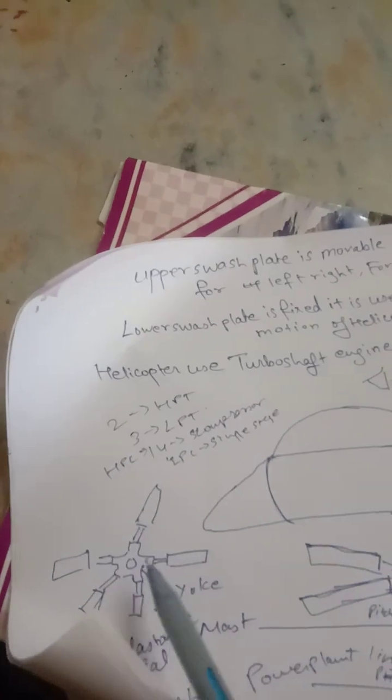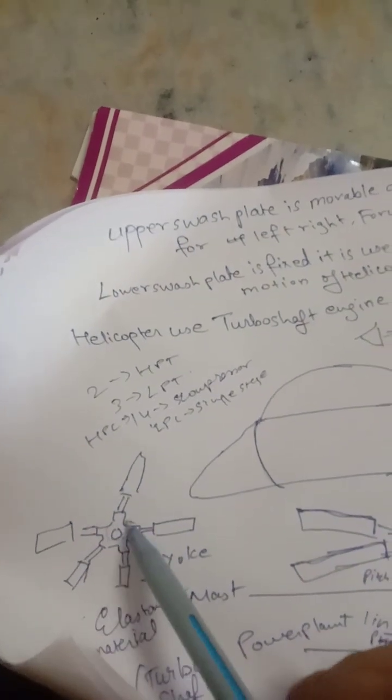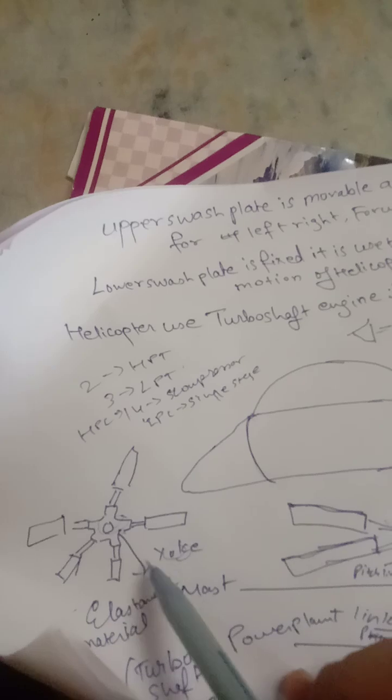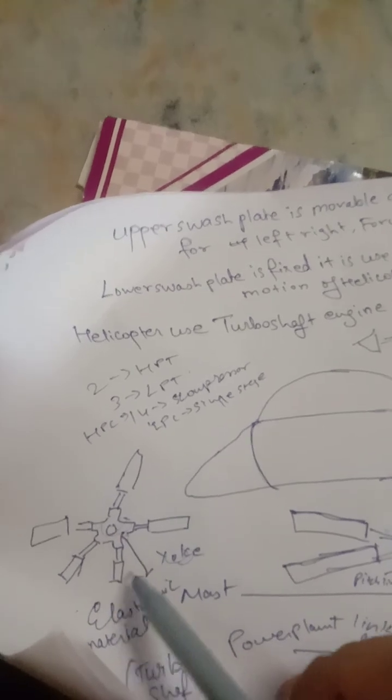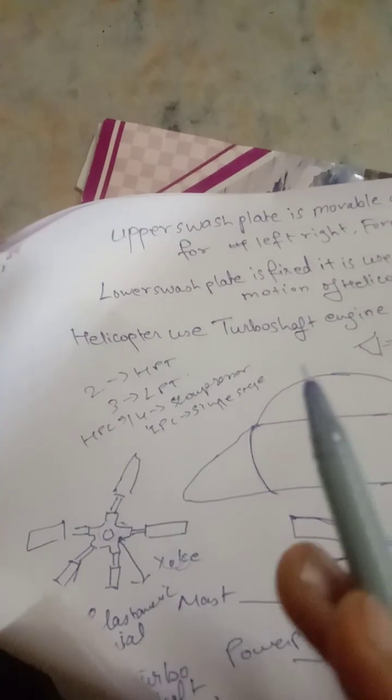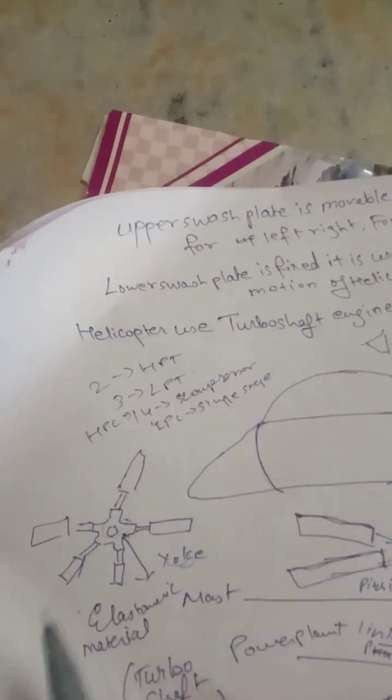This is one more thing I would like to show you. When you see this rotor, there is one more attachment. This is called a yoke. The yoke is made up of elastomeric material so that it can flex or bend easily.